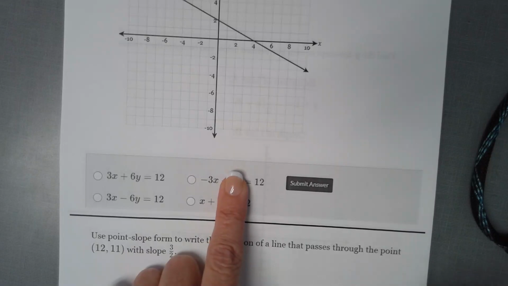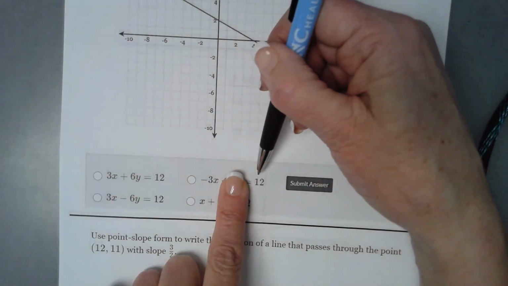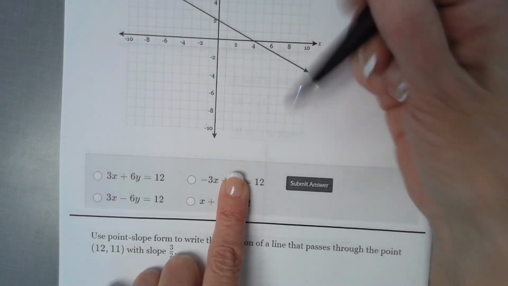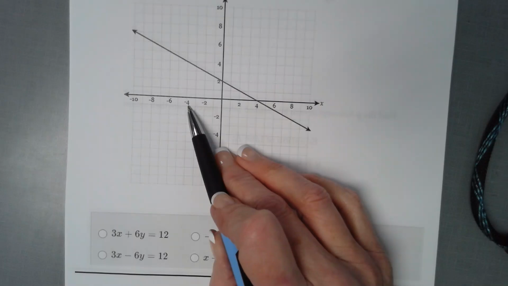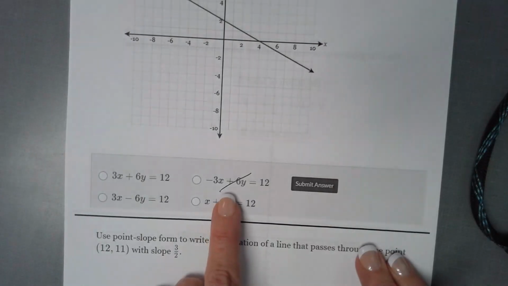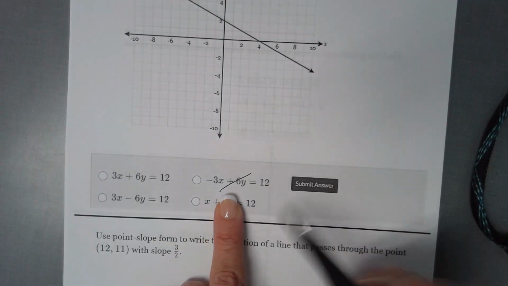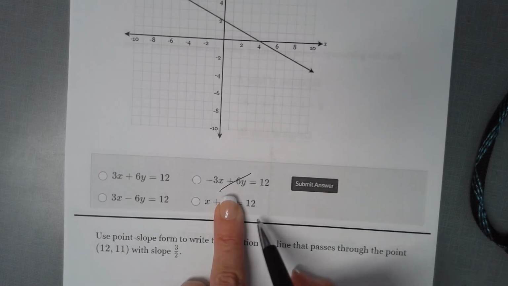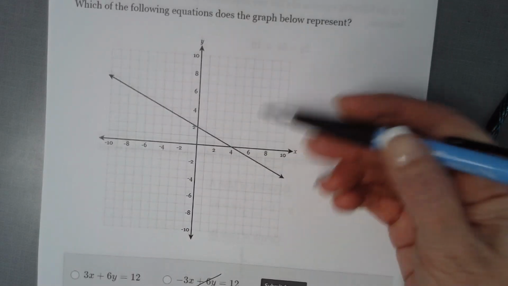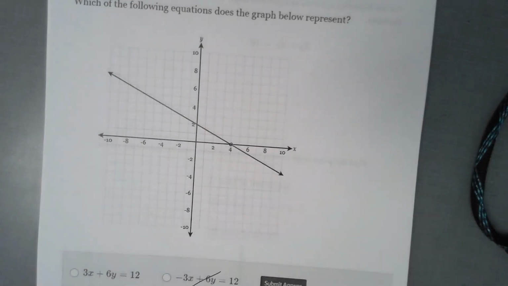If I cover up here and I divide by -3, what is my x-intercept for this equation? -4. Okay, notice that's not the x-intercept for this line. So I know that can't be it. Okay, if I cover up here, what's my x-intercept? Come on, folks. It's 12. Notice, that's not my x-intercept. My x-intercept is 4.